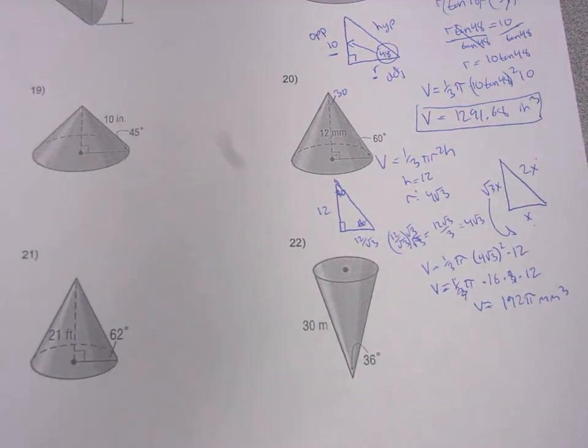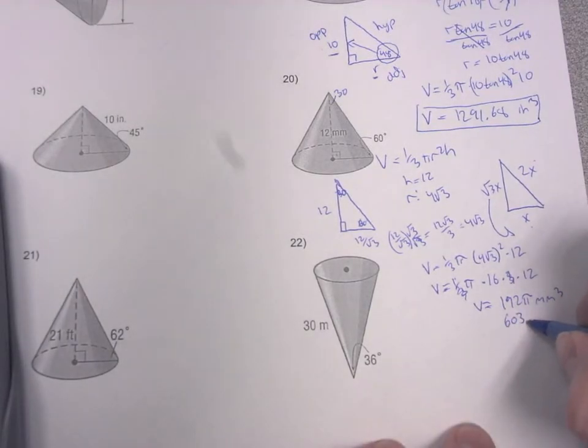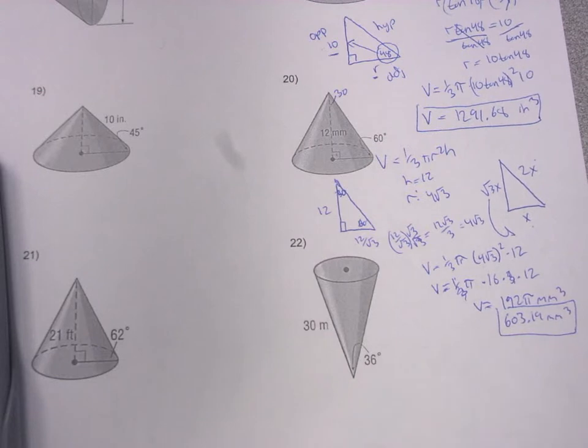Okay, now if we want to turn that into a decimal answer, we can do that. That's going to be 603.19 if we're rounding to the nearest hundredth. Okay, so keep it organized.